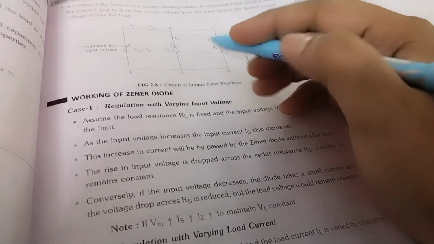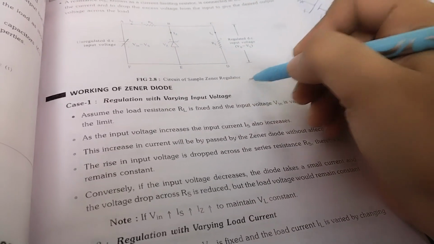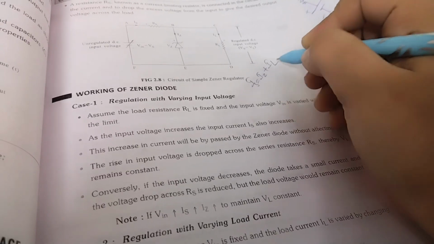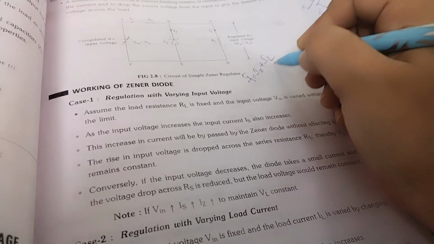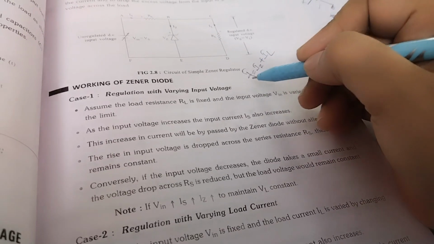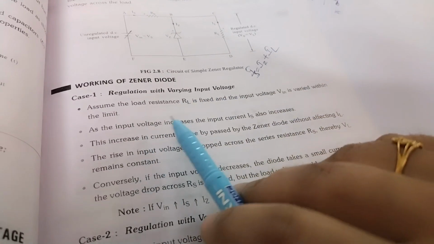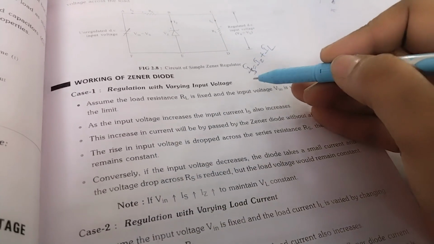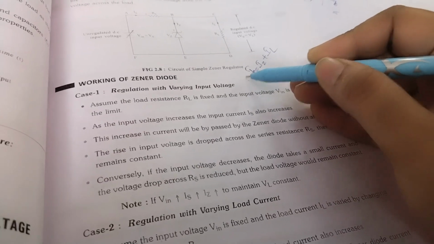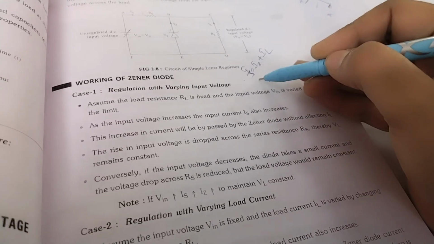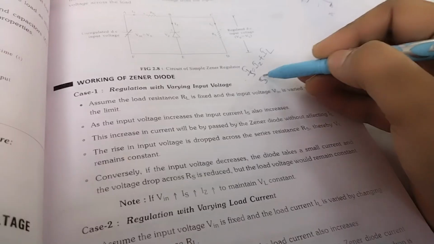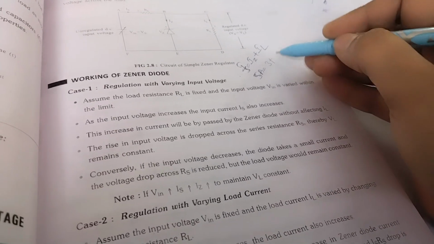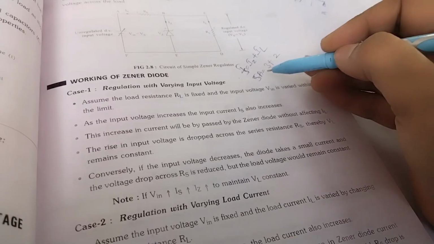Then here at this node B, the current IS is divided into two parts. One is IZ, second is IL. IZ is the current flowing to the Zener diode, IL is the current flowing to the load resistor. So as the input voltage increases, this current IS also increases. For example, if the IS current is 5 amps, then it will be divided like this: IZ will be 3 and IL is 2 amps. 3 plus 2 is equal to 5.